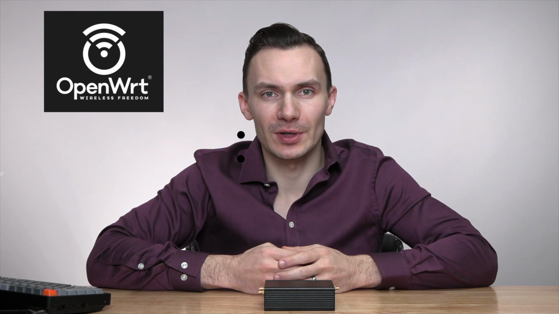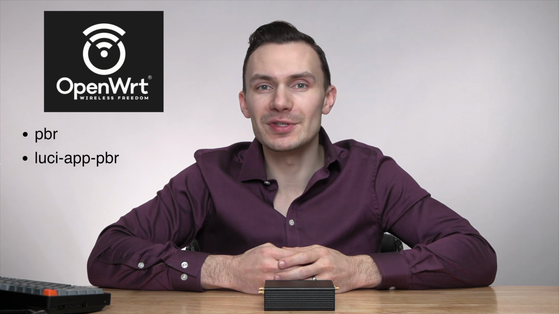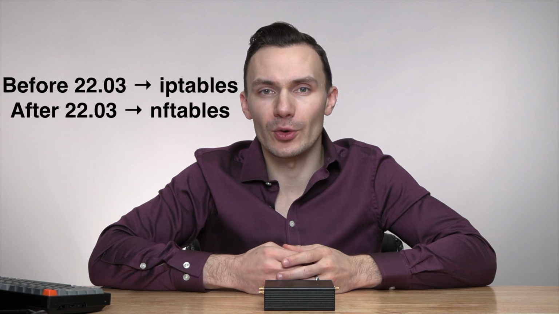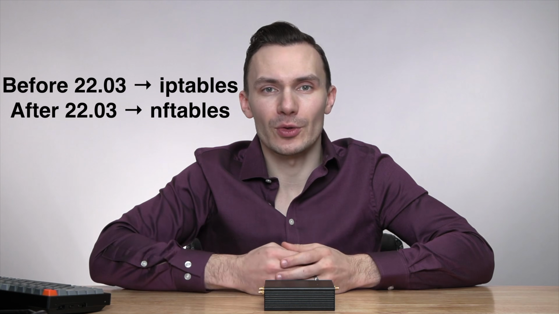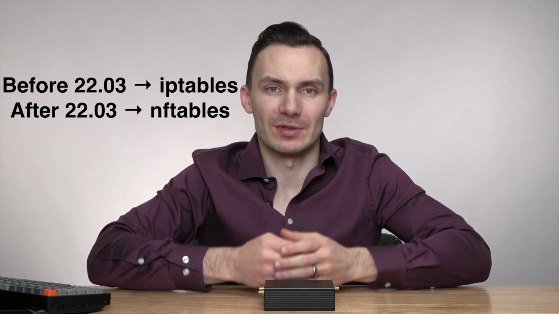For software, I'll be using OpenWrt 22.03 and the packages PBR and luci-app-pbr. Just to note, the PBR package has undergone some changes since the prior release of OpenWrt 21.02. Before 22.03, PBR used iptables to create policies. 22.03 and beyond, it uses nftables. There are some differences between these backends. However, from a front-end standpoint of the PBR app, you shouldn't see a significant difference. For more information, refer to the link in the description below.